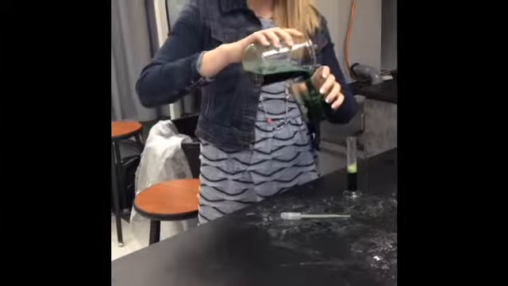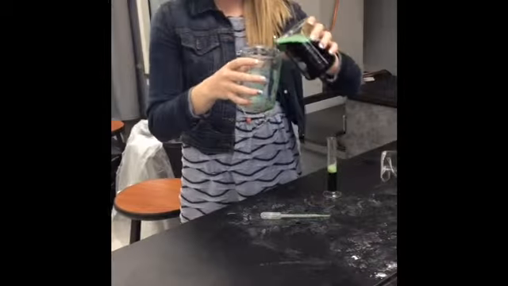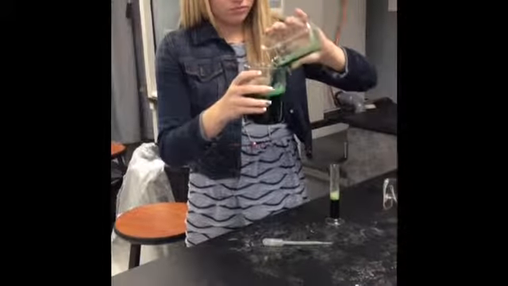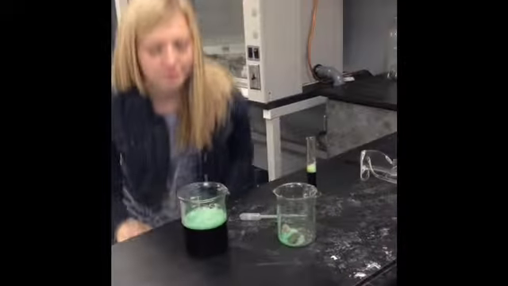The first step to making ice cream is to put ice into the bag. As so.